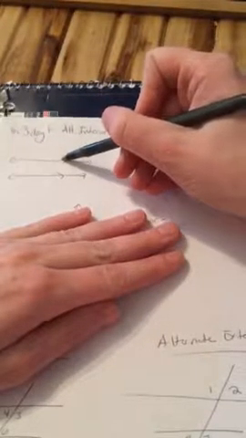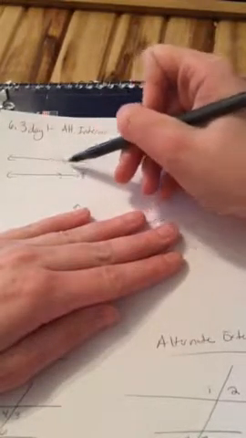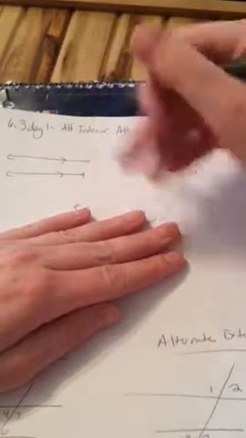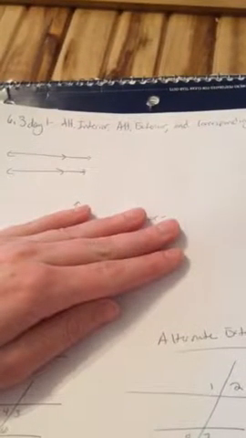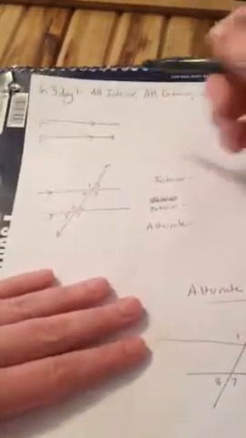Parallel lines are denoted with these little arrows in the middle or towards one of the edges of the two parallel lines. And they'll point in the same direction. Sometimes there'll be two arrows depending on if you have more than one parallel set of lines. So that's just something to know for your homework.